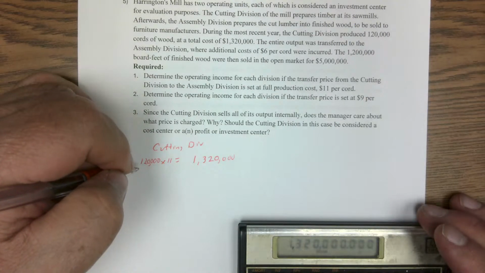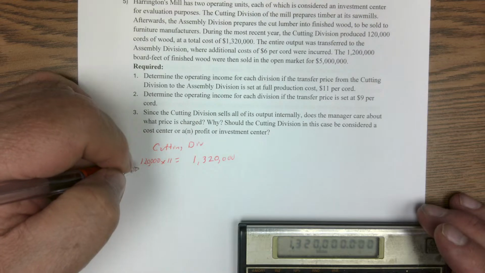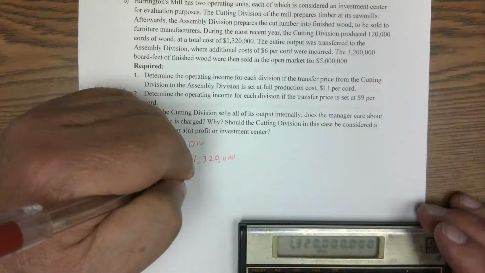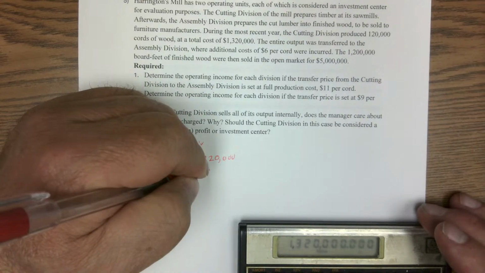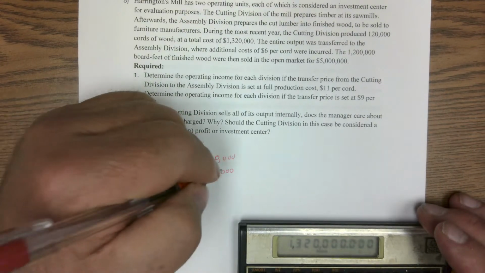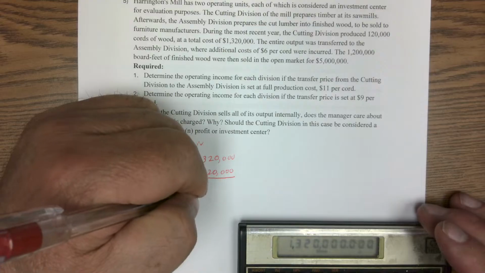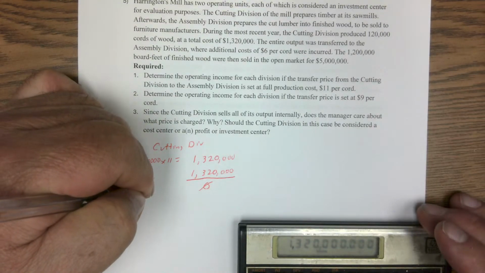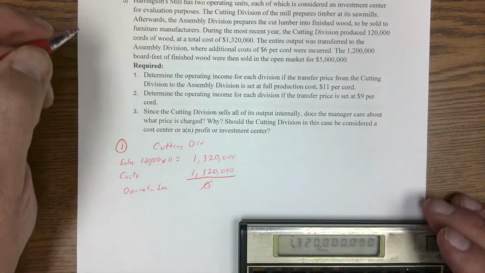Their costs were 1,320,000, and so they had zero operating income.